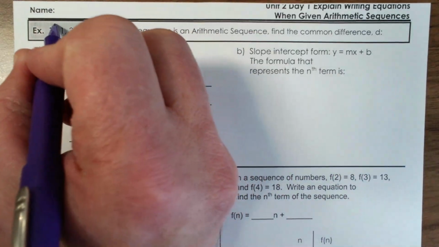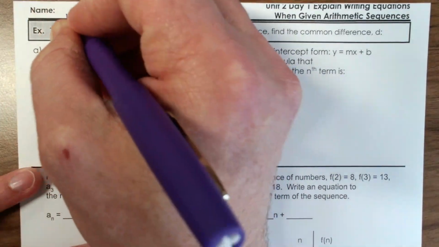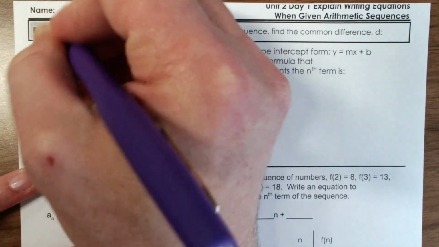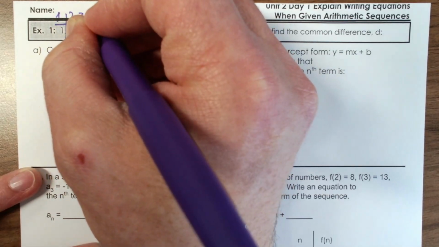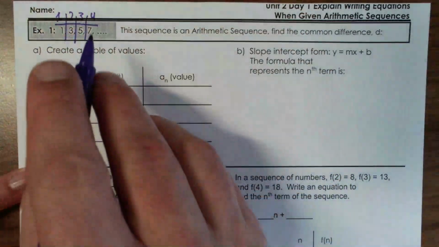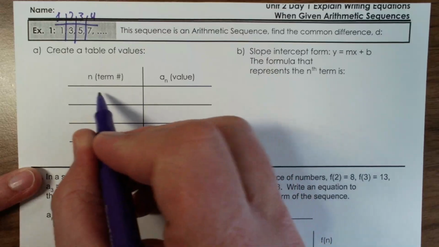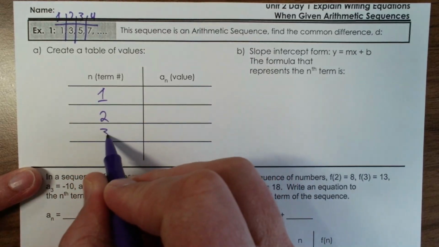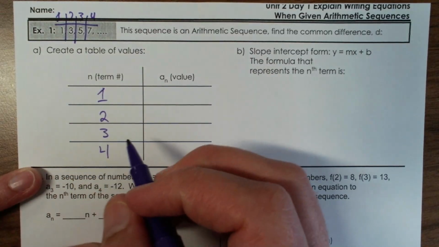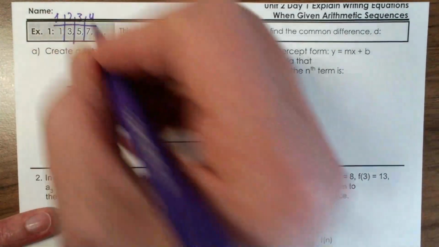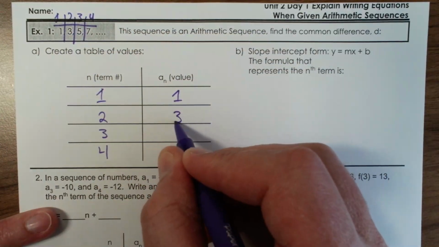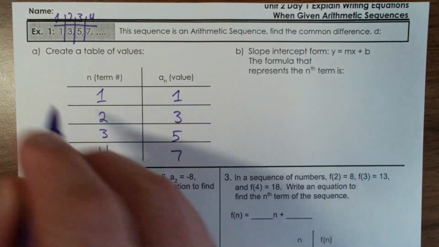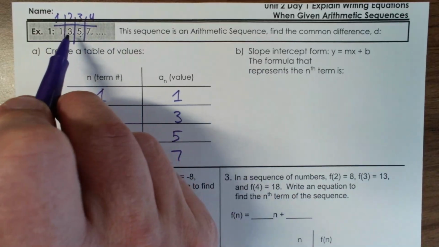So if I made a table based off of this, my first term would be 1, my second term would be 3, my third term would be 5, and my fourth term would be 7. So I'm going to write those right here. So 1, 2, 3, 4, because those are my terms. And then 1, 3, 5, and 7, those are my outputs up here.